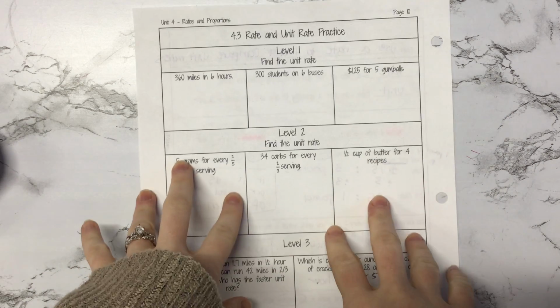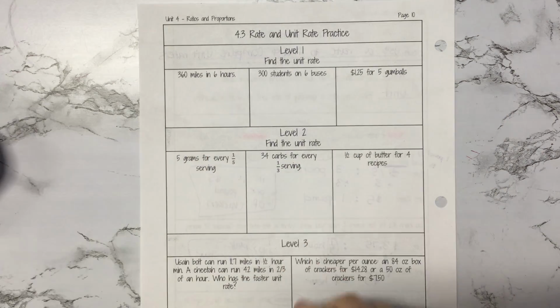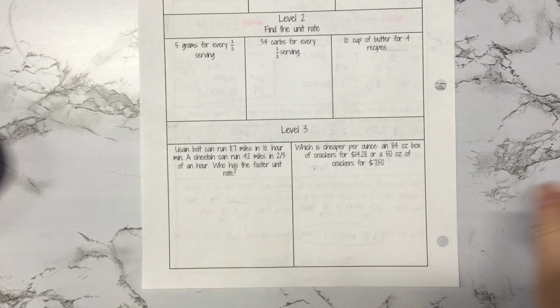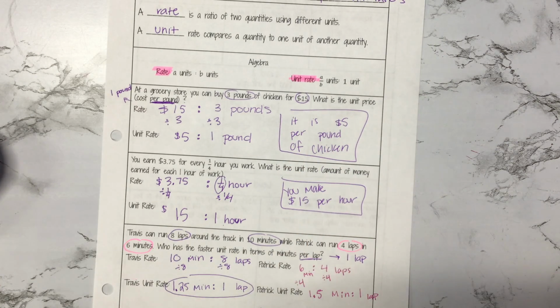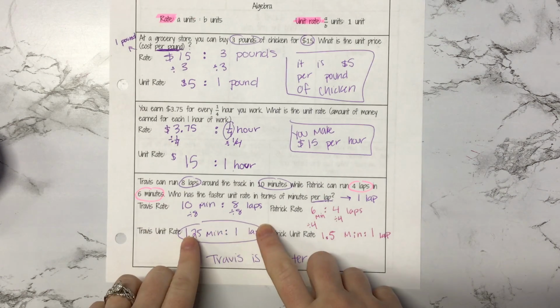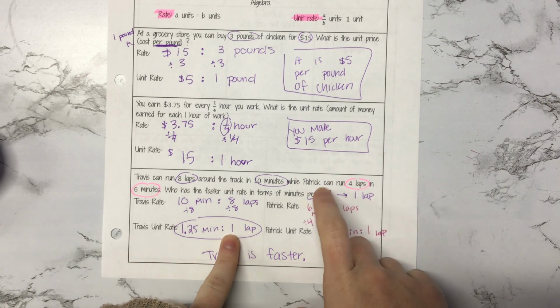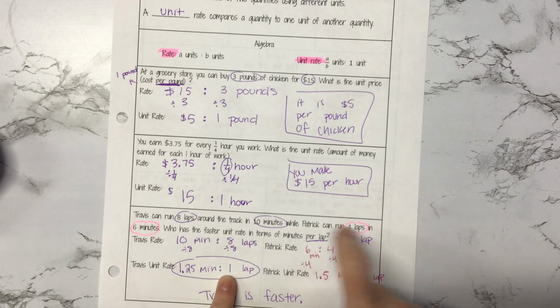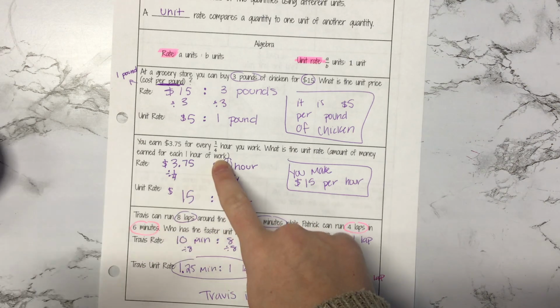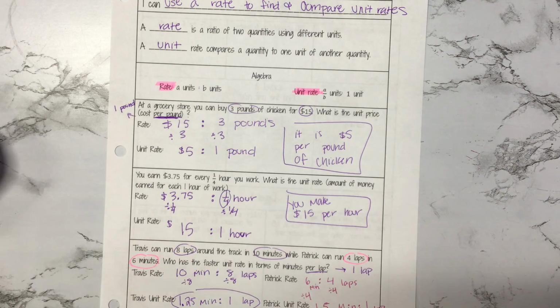So for your practice, you have some unit rates. Okay, remember our trick about fractions. And then you have a couple word problems, compare these two and pick the better one. Okay, so remember just to think about what are you trying to find one of? And here we wanted to find the amount of time for one lap. So if it says per something, per lap tells me 1 lap. Per hour tells me 1 hour. Okay, so you got this. I believe in you. Have fun.